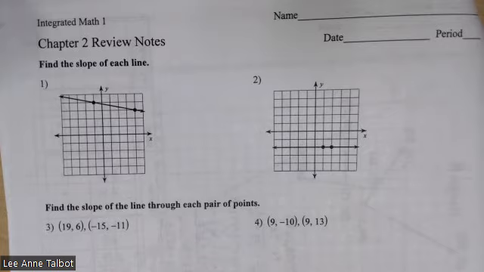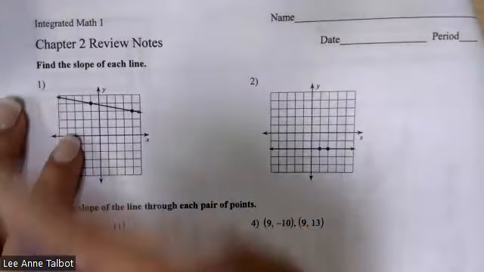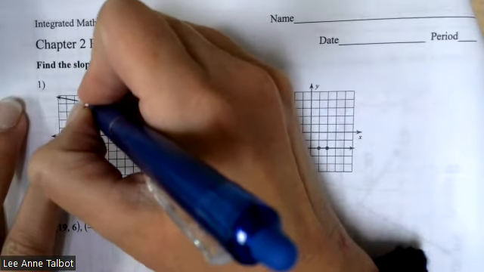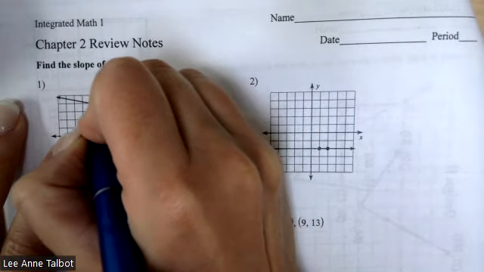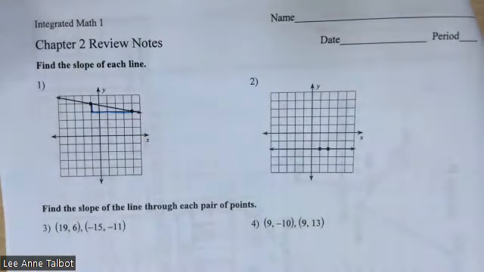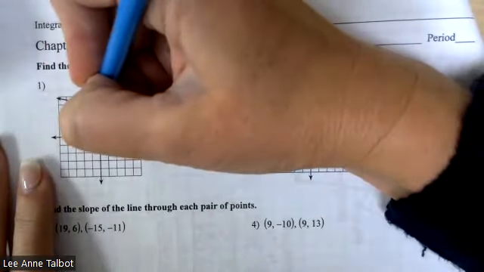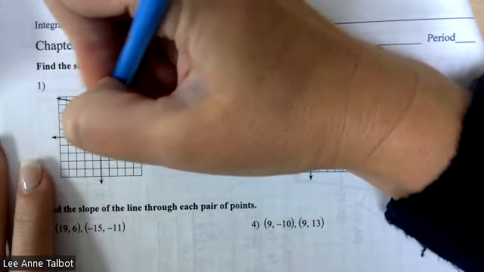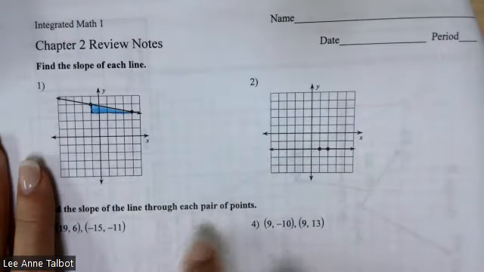All right. So let's start with this. Chapter 2 review notes, find the slope. So this is where we started the chapter off and we made slope triangles. And we colored them in. No, you don't need to color it in on your review notes. You could just shade it with your pencil.